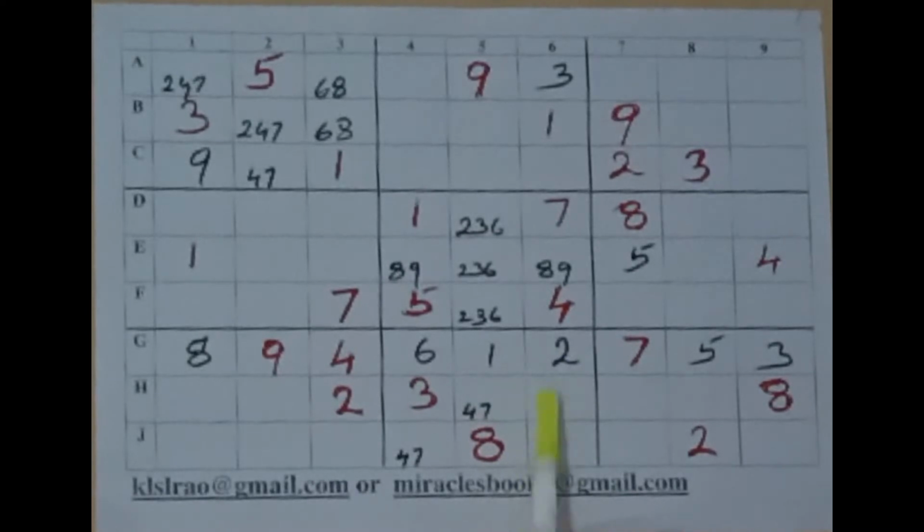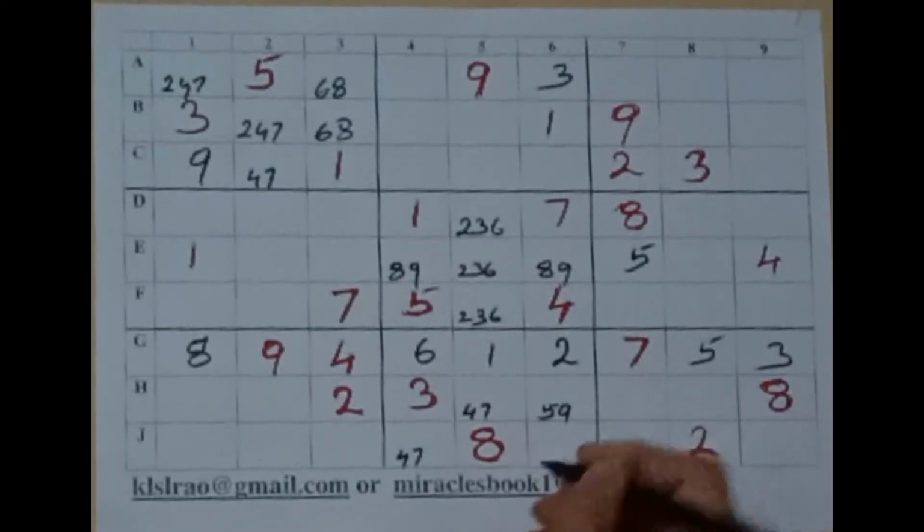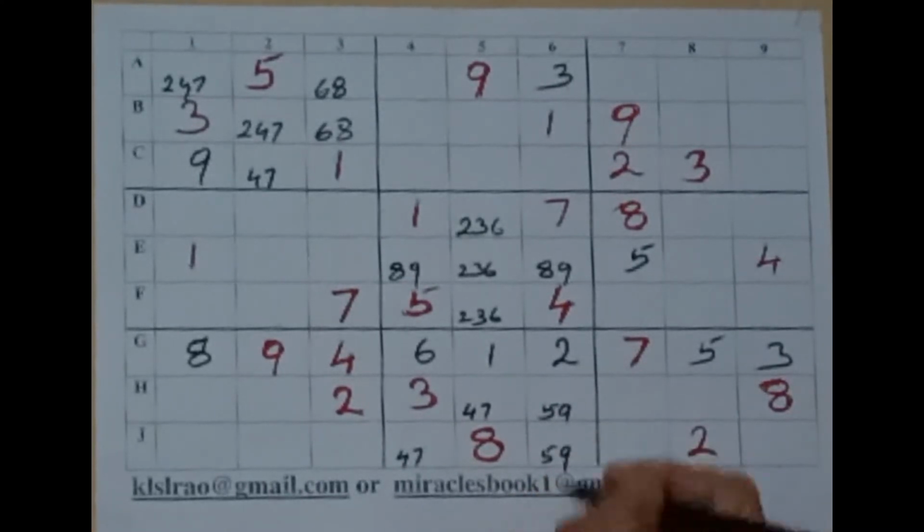We can fill up these two places with what numbers? We have 1, 2, 3, 4, 5 and 9 are required. Let us fill these two places with 5 and 9. 5 and 9.